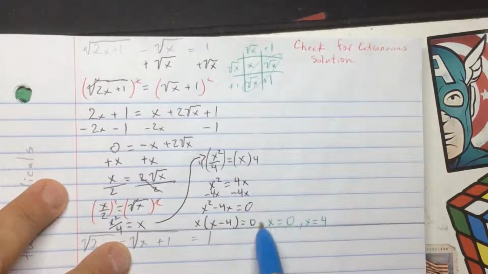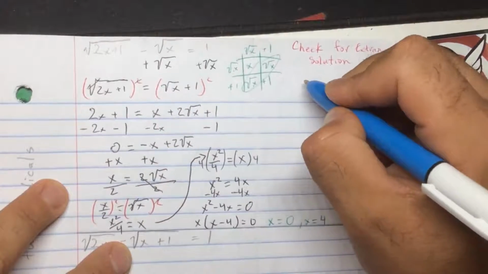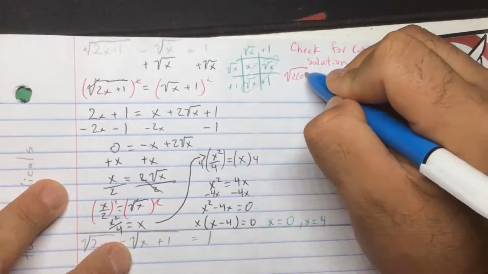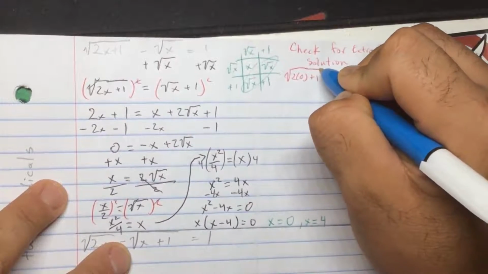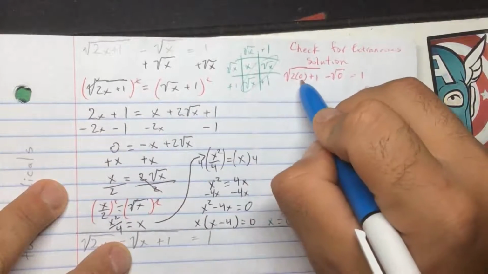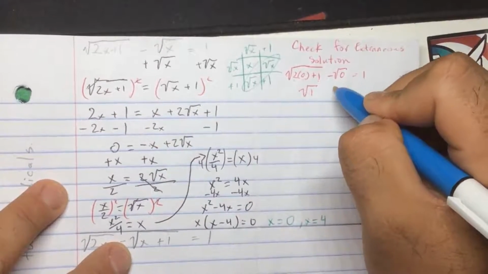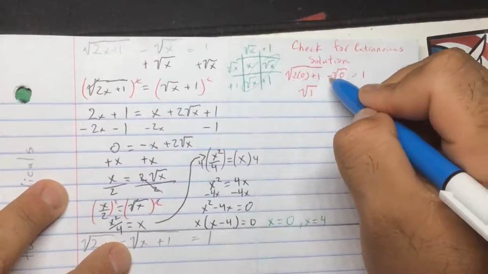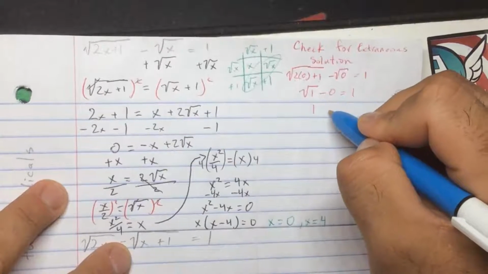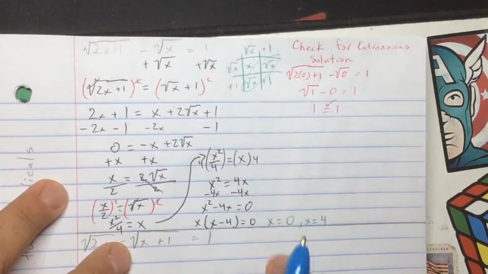Alright, so the first one we got to do is our 0. Plug it into this equation here, which is our original. So we have the square root of 2 times 0 plus 1 minus the square root of 0 equals 1. So 2 times 0 is 0. Plus 1 would give us the square root of 1. And the square root of 0 is just 0. So minus 0 equals 1. Square root of 1 is indeed 1. Minus 0 equals still 1. 1 equals 1. That is great. So for sure 0 is one of our solutions.